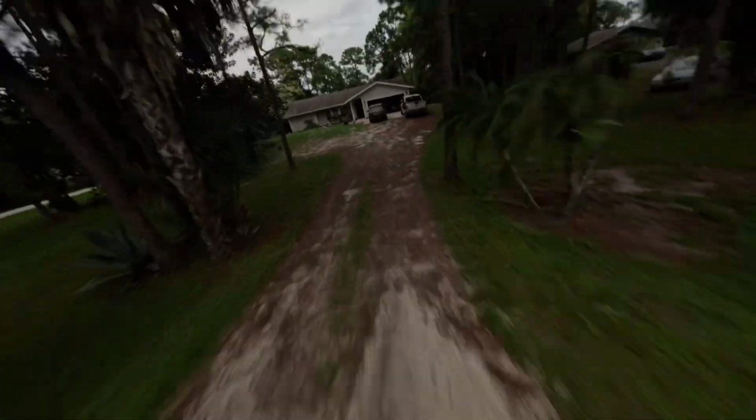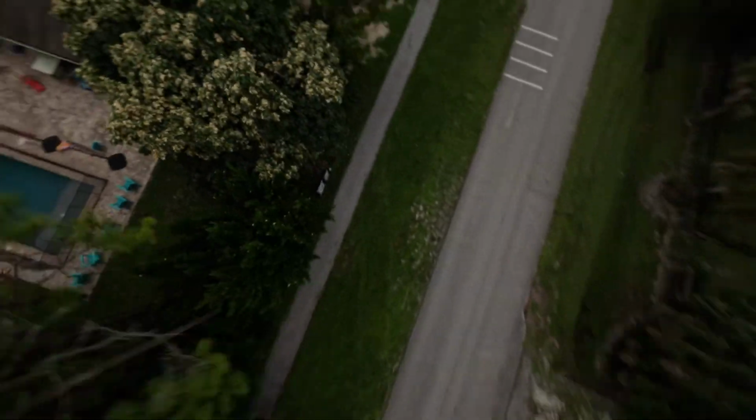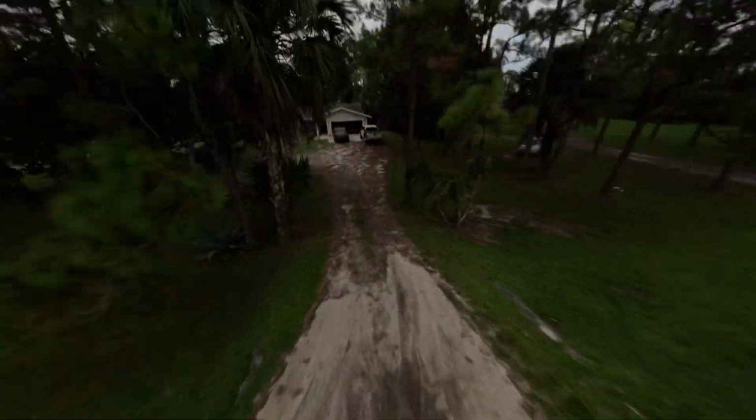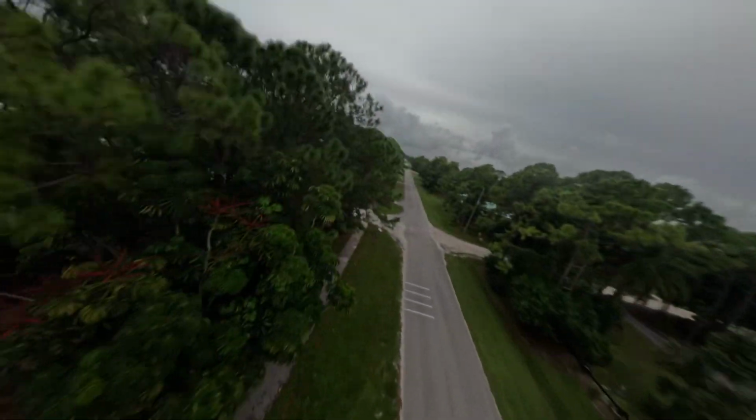And which do you prefer? Which do you normally gravitate to for freestyle flying or even cinematic at that? Just really would appreciate your input and what settings you guys often gravitate to, or your go-to settings.